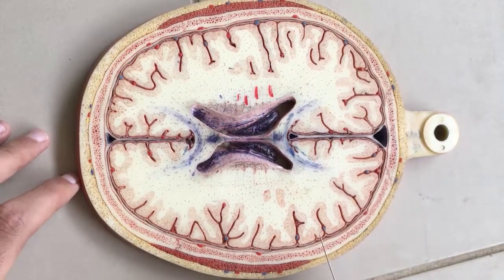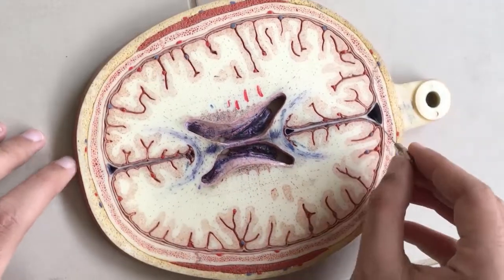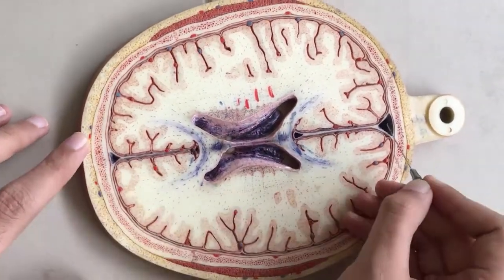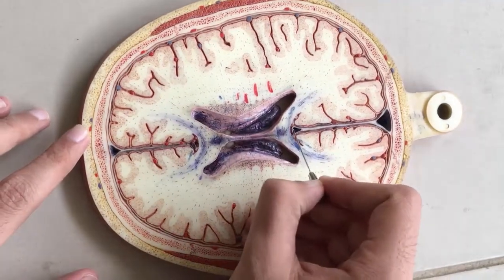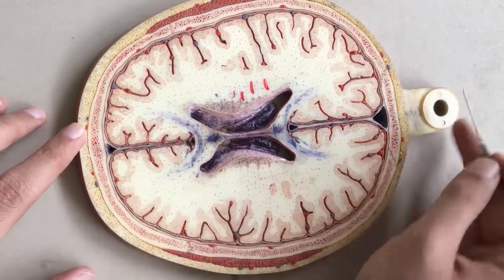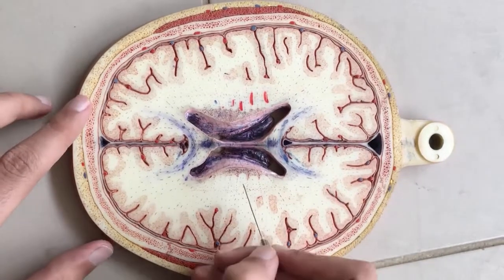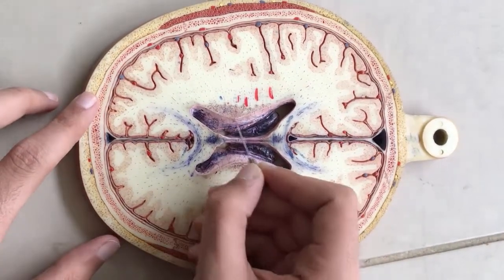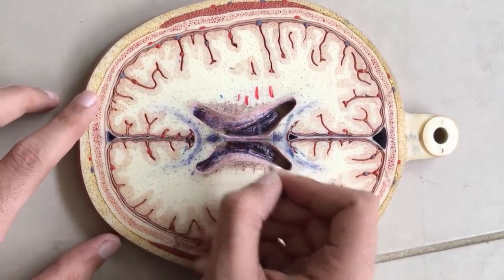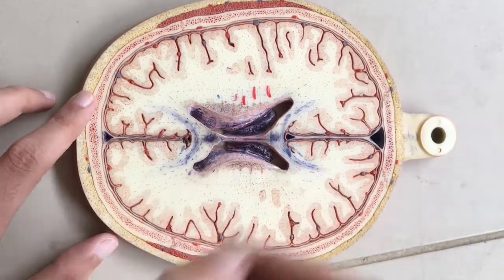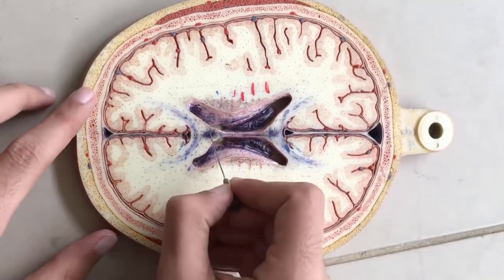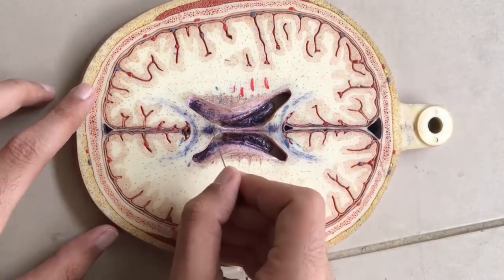So this is the third section. In the third section, this is also the superior sagittal sinus. This here is the inferior sagittal sinus. This is the body of the caudate nucleus. These are the body of the caudate nucleus. This is the genu of the corpus callosum.